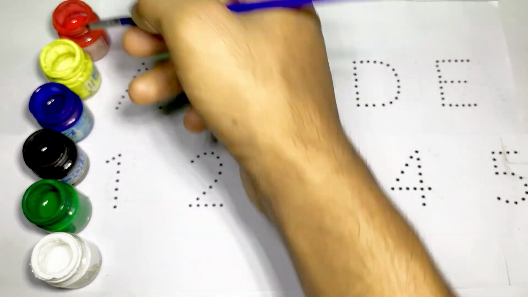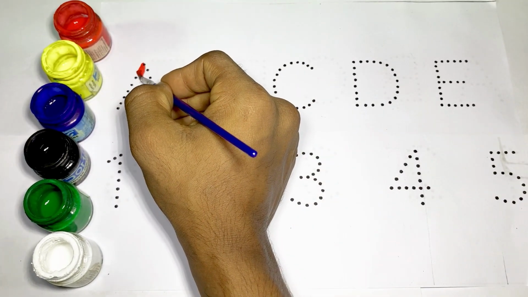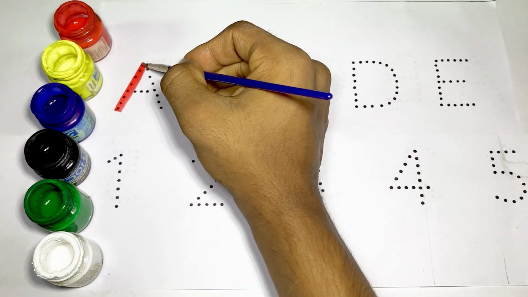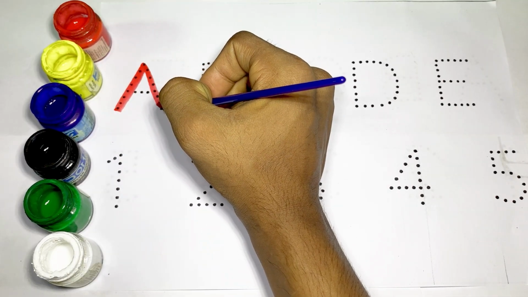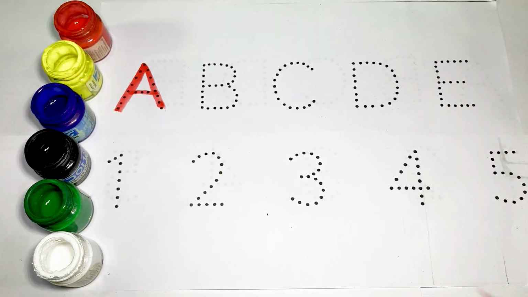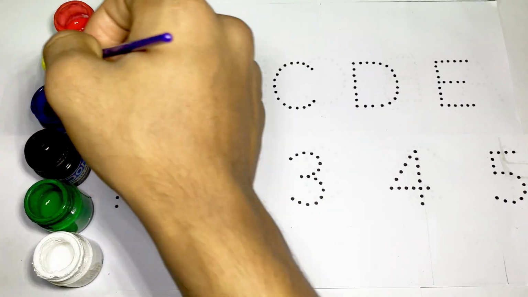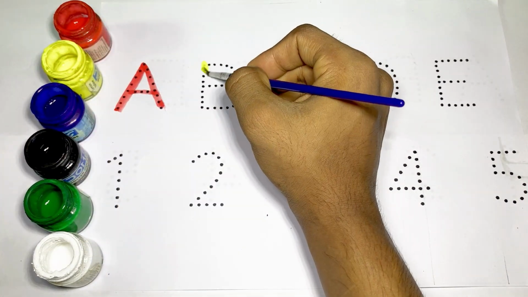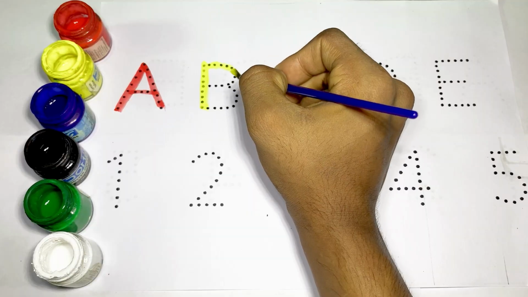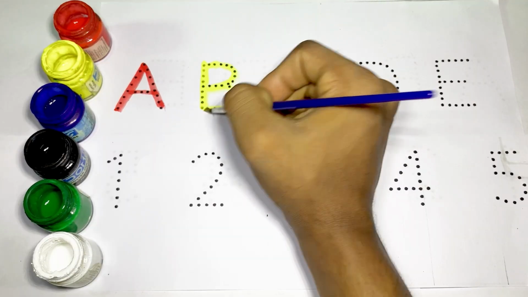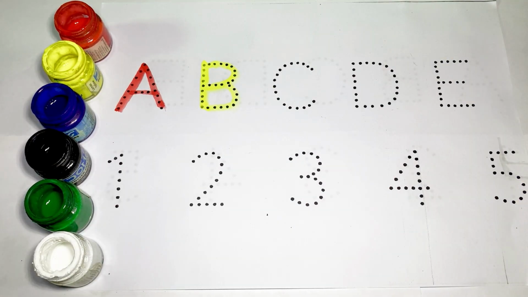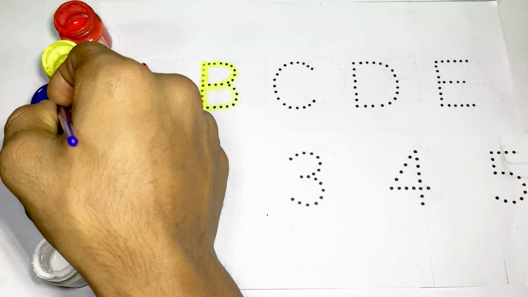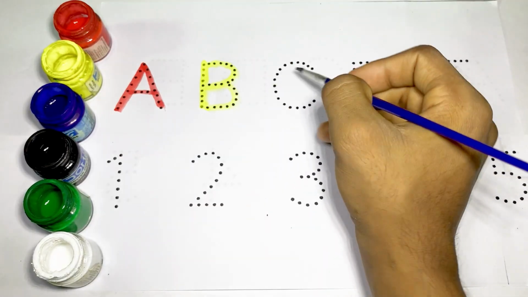Kids, first draw A. A for apple, A for aeroplane, and use red color. Kids, now draw B. B for ball, B for bat, and use yellow color. Kids, now C. C for cat, C for car, and use blue color.